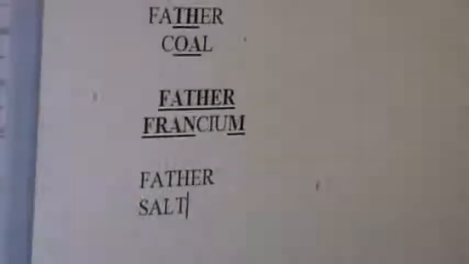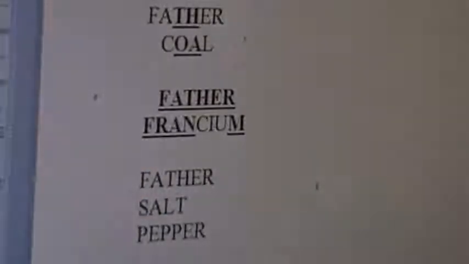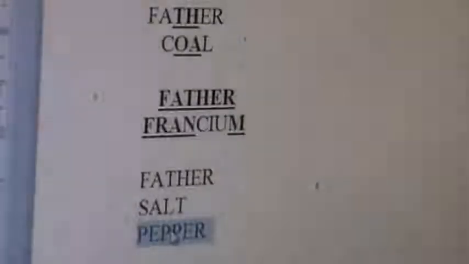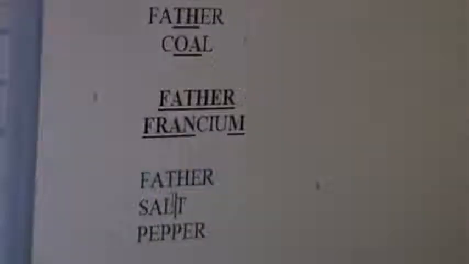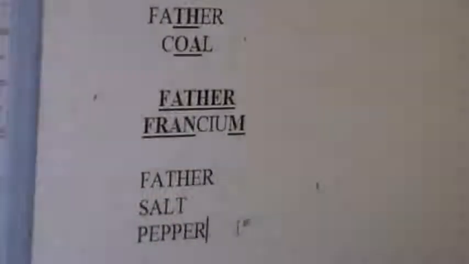Sodium chloride. Huh. Oh, salt is like the Father. It's amazing how Father parallels pepper and salt. Yeah, it's obvious. And pepper, by way of comparison, oh yeah, Father is pointed to by the word salt and by the word pepper. Very obvious.